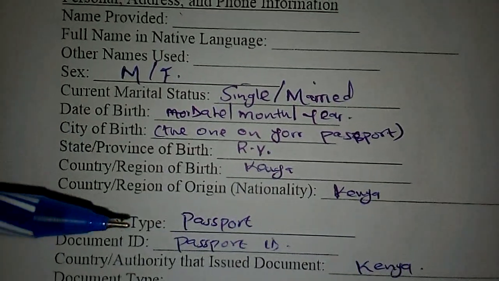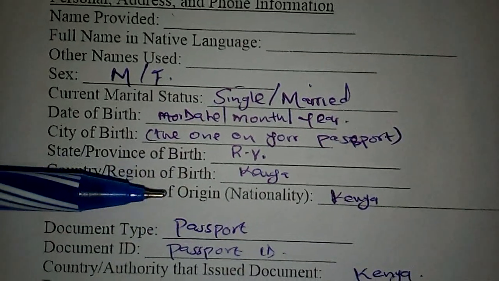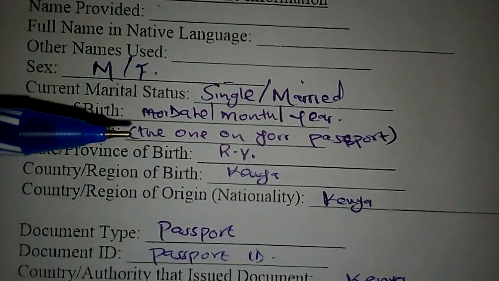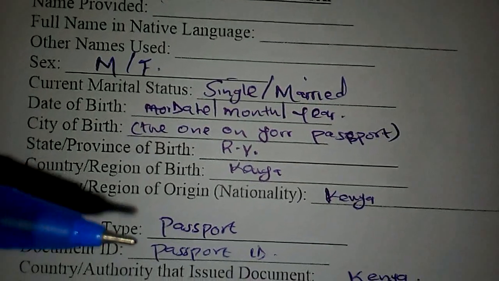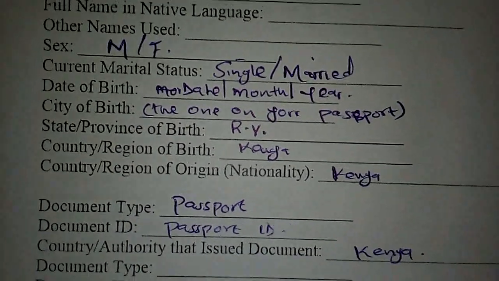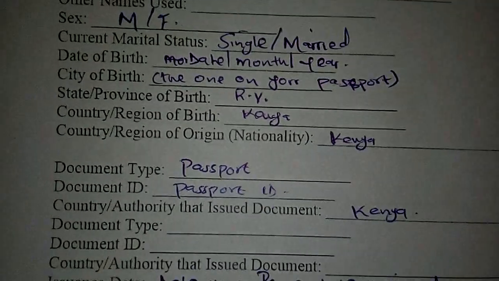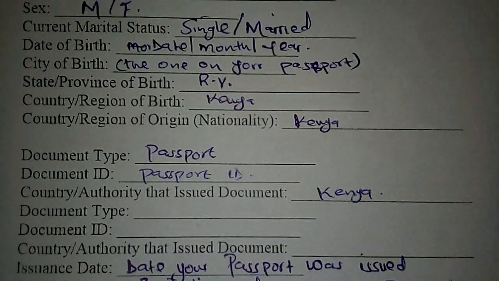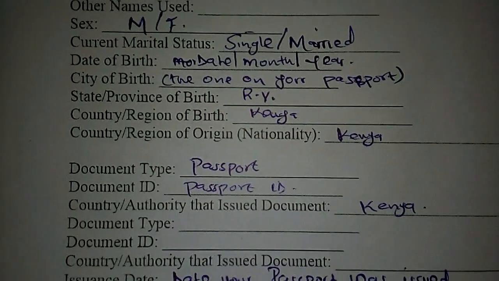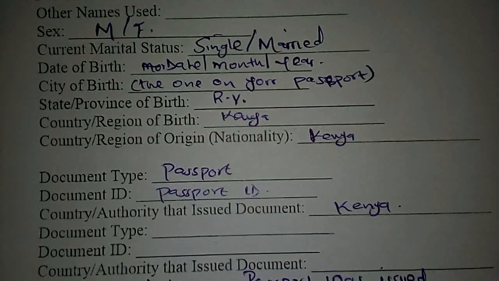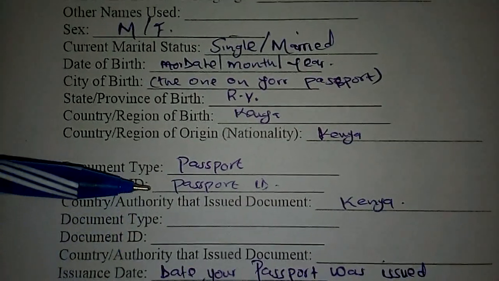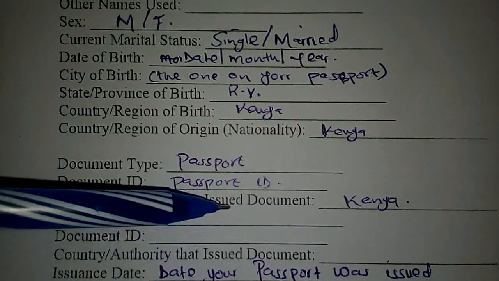State, or rather the province of your birth, same case. Mine will be easy, Rift Valley. Rift Valley is in Kenya, so that will be Rift Valley province. Come to the country or the region of birth. The country or region of birth is the country where you were born. So for example, if I was filling this form, mine will be Kenya.